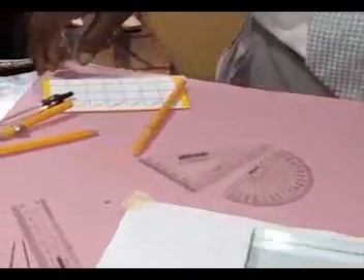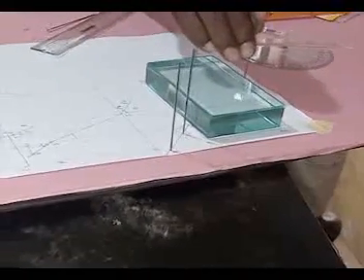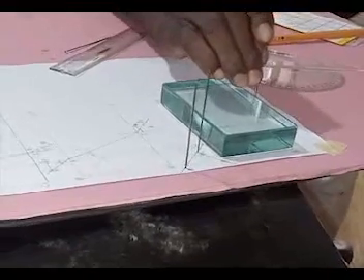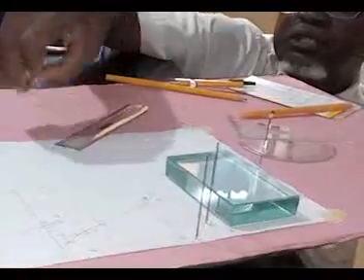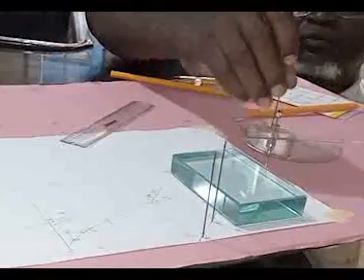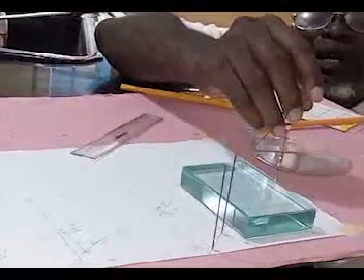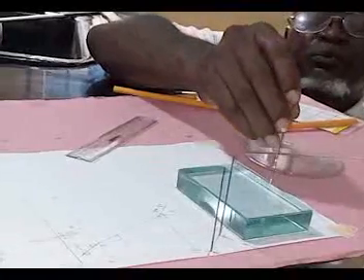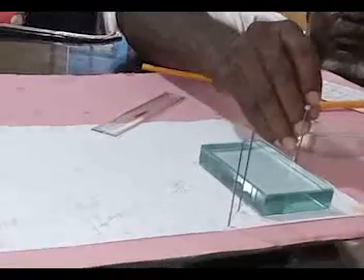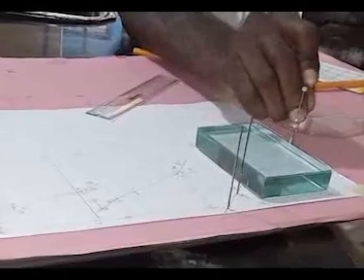You now use P3 to locate the images of P1 and P2 at side CD of the prism, so that P3 will cover the two images of P1 and P2, and you use P4, the fourth pin, to cover the images of P1, P2 and pin P3.